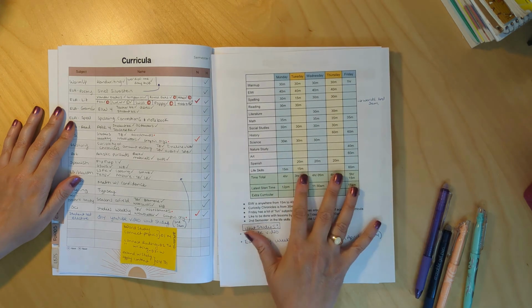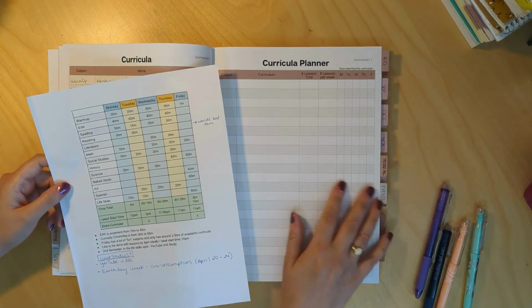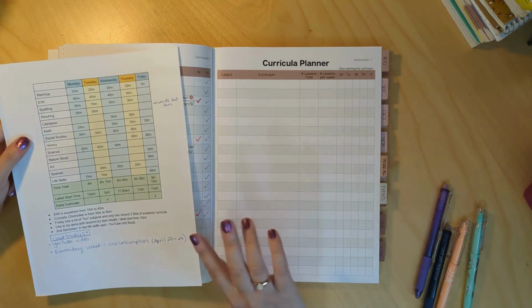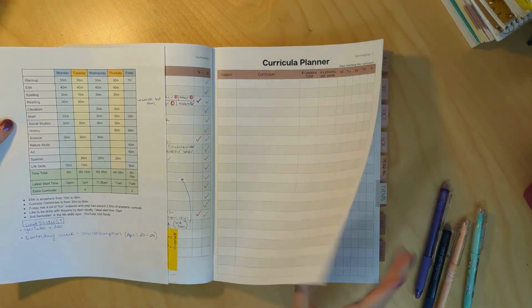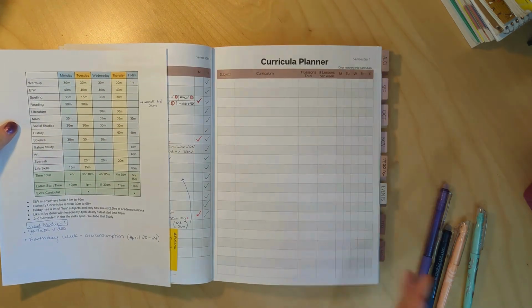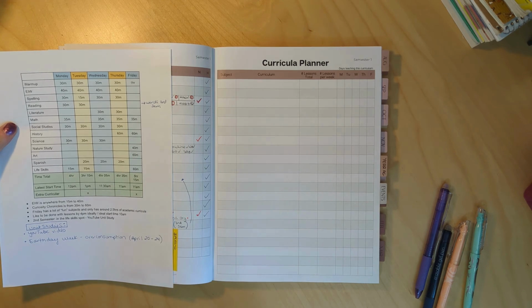And so basically I'm just going to take this and walk through it and then transfer it into this. And I do this for semester 1, and then I also do this for semester 2, because there are different curricula that I will plan or teach each semester.